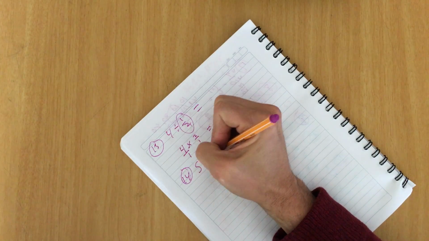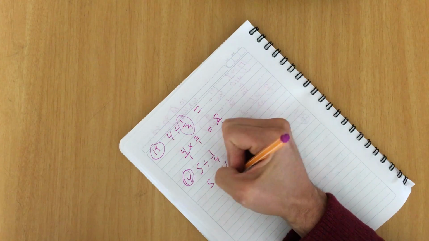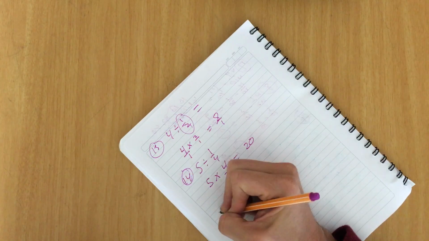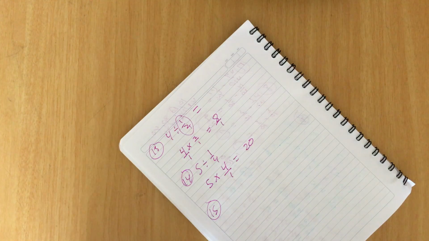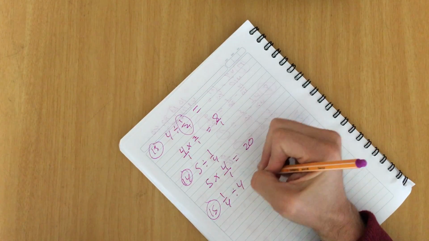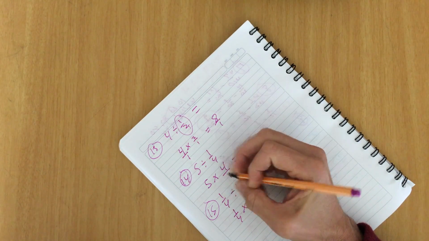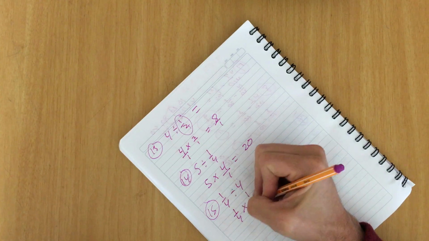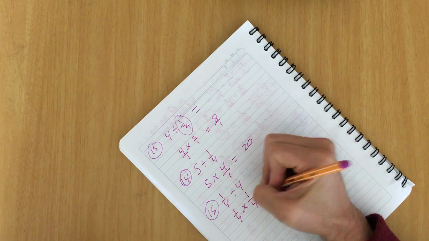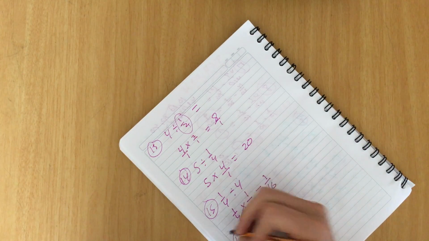5 divided by 1/4. So again, we change it to a multiplication and flip the fraction, which gives us 20. 15. 1/4 divided by 4. Again, we keep everything the same, change it to multiplication and flip our divisor, and then do multiplying. And finally, 16.